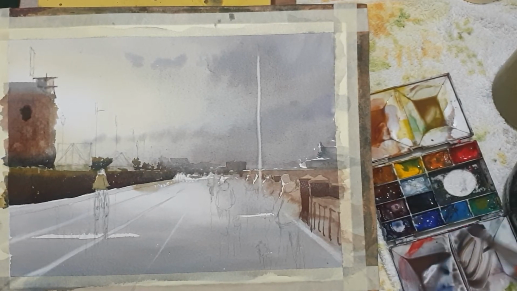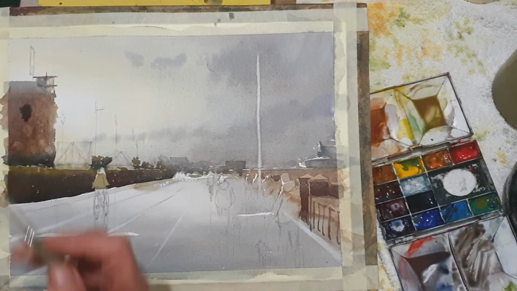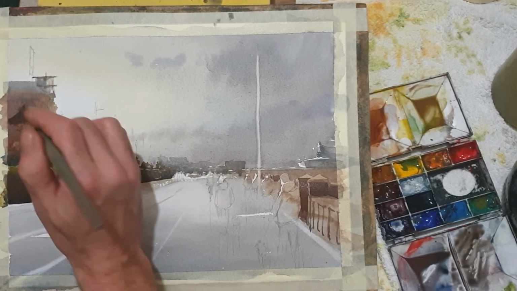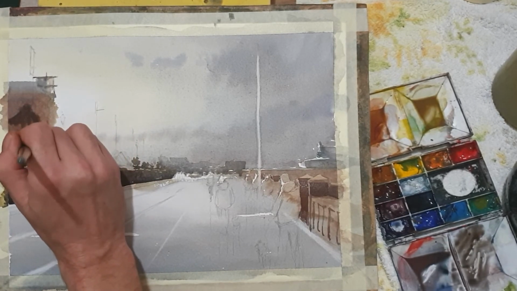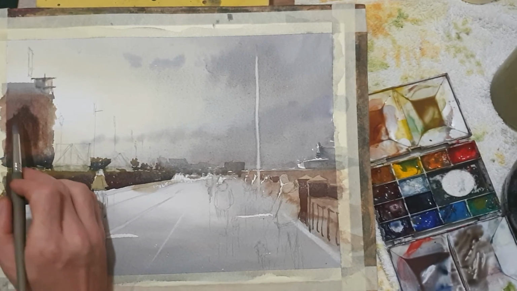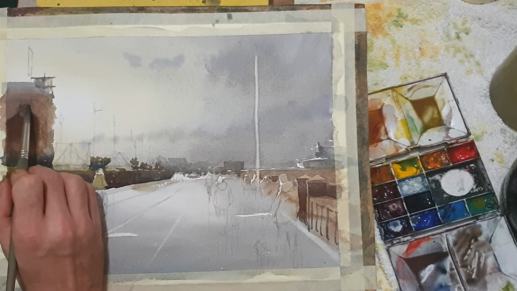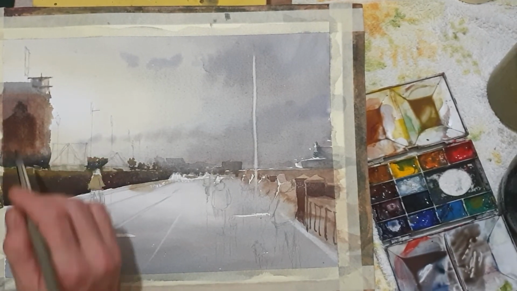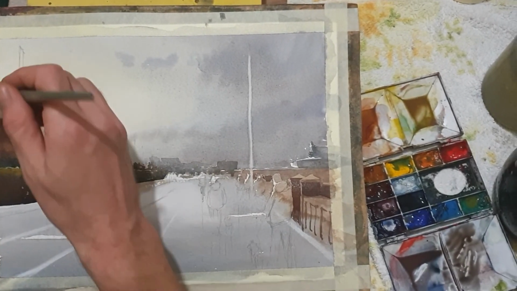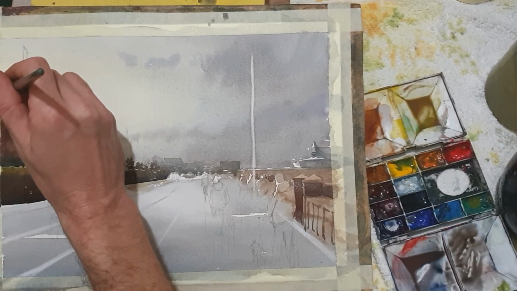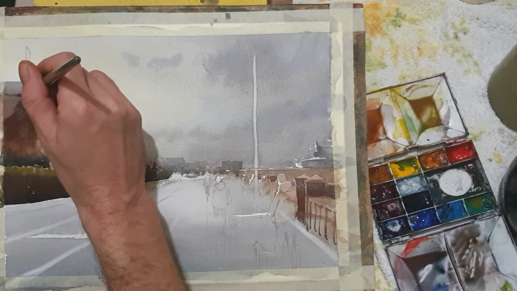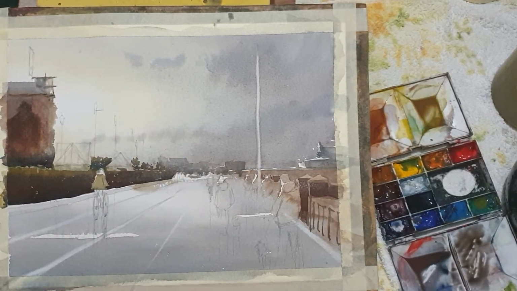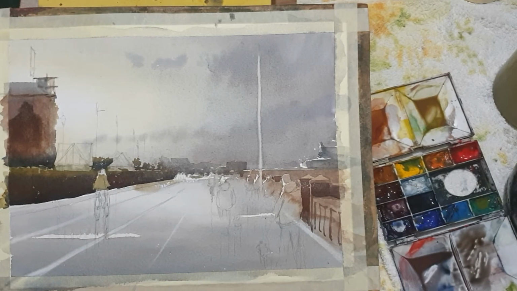Very important when you're doing stuff like that is you get all the moisture out of the brush. There we go. Just get that feeling of that house. That'll do. I'm doing too much.